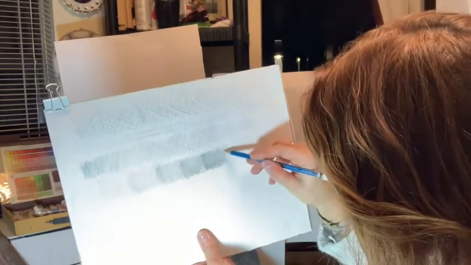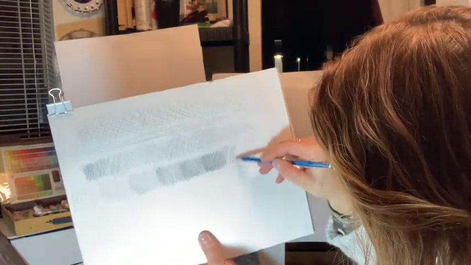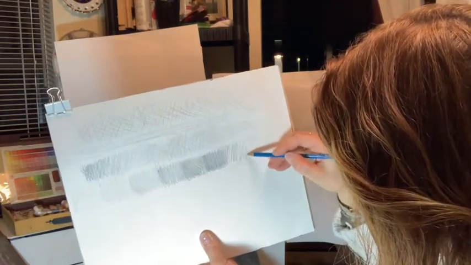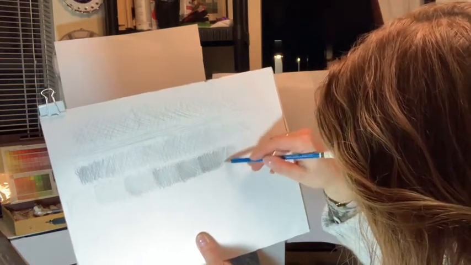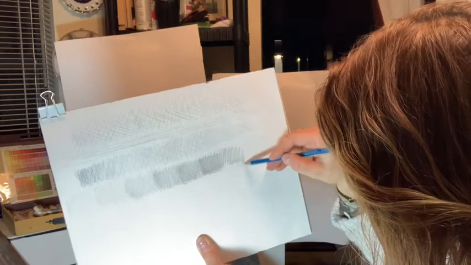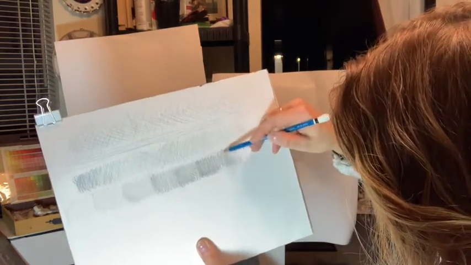And so the next one, we're going to have the same strokes go by diagonal. And then we're going to do the vertical one.